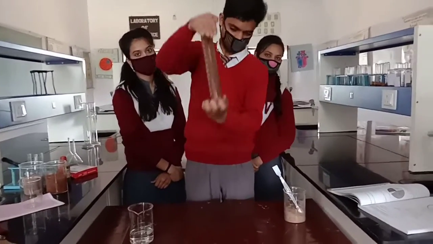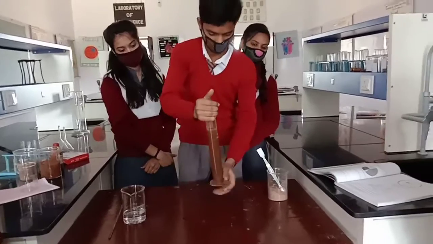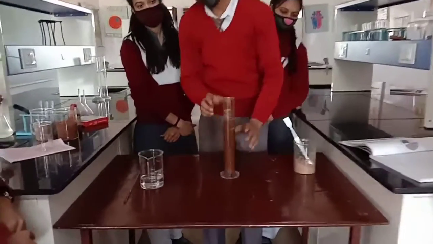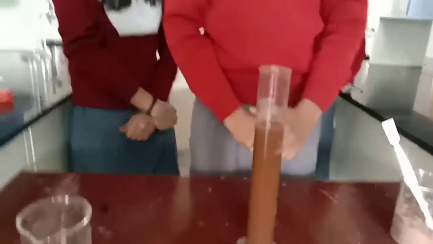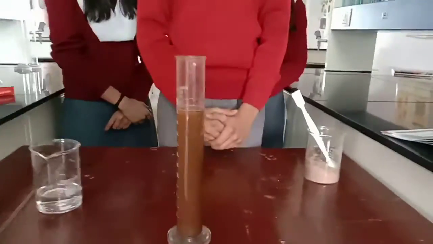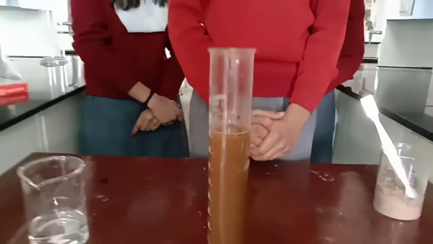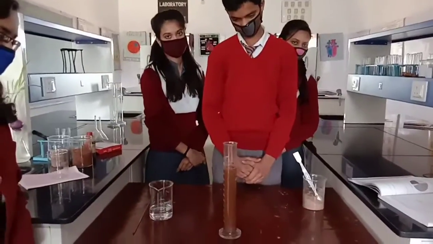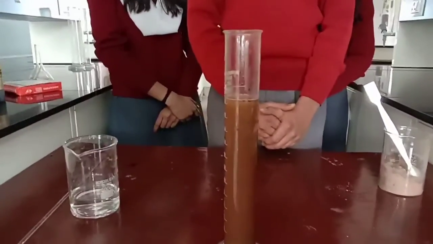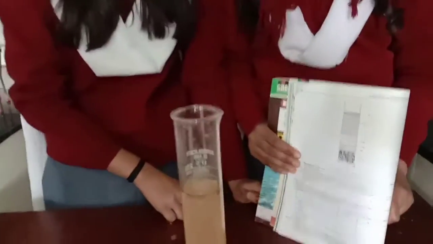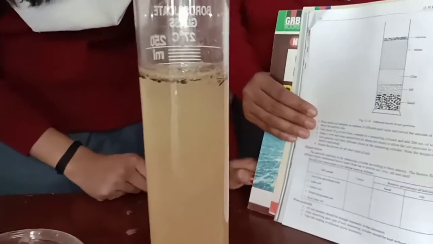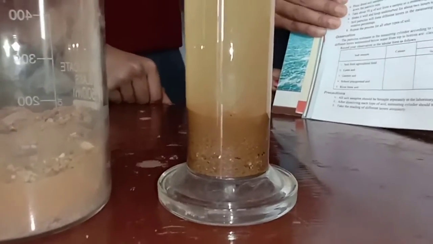Now, after shaking it, we'll allow the soil particles to settle down. Minimum it will take 30 minutes to settle down. After 30 minutes we'll see the observation. After half an hour we can see here that all the soil particles have settled down. Now we'll record the thickness of each layer formed by different types of particles in the measuring cylinder.